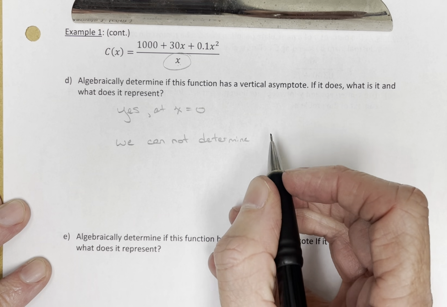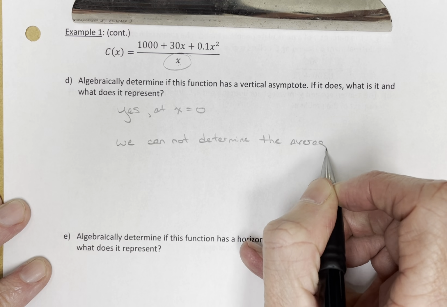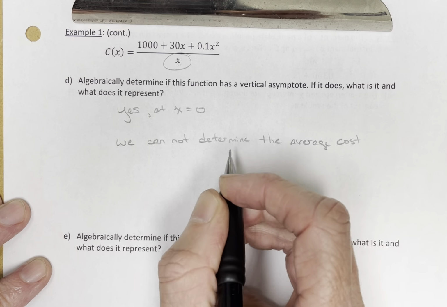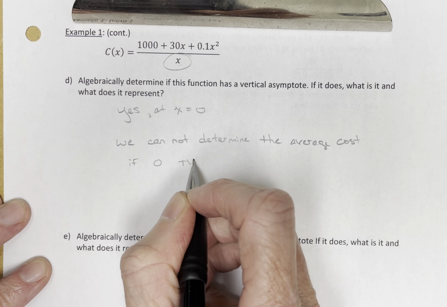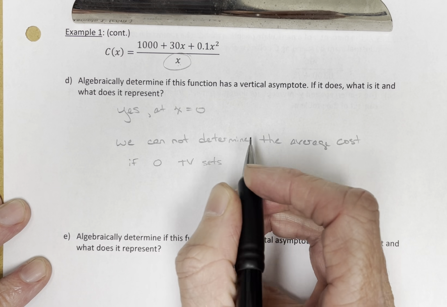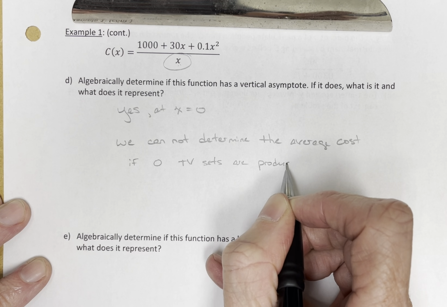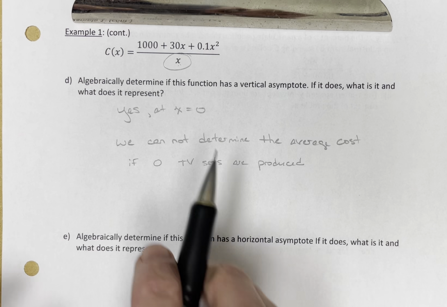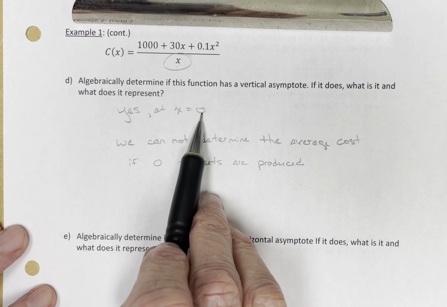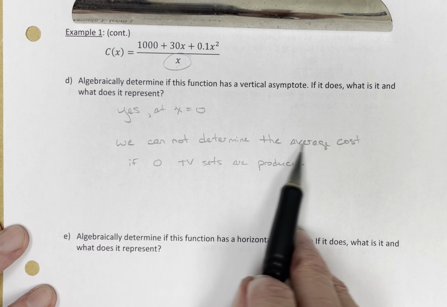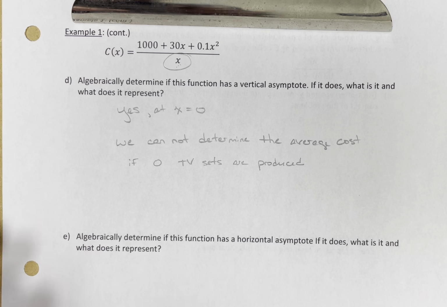So we cannot determine the average cost when 0 TV sets are produced. There you go. This is a 0 in the denominator. It results in a vertical asymptote. So we have no idea what the average cost to produce 0 TV sets is going to be.